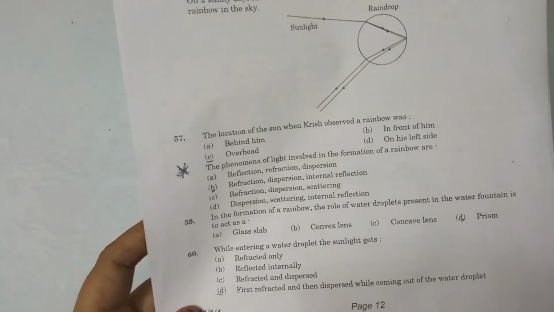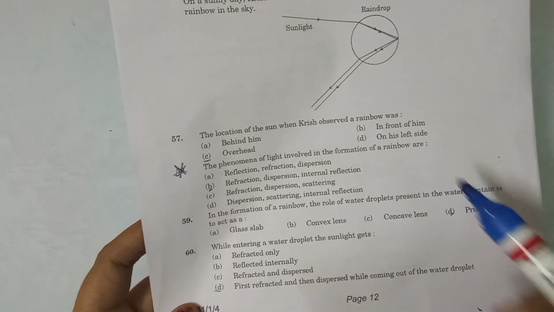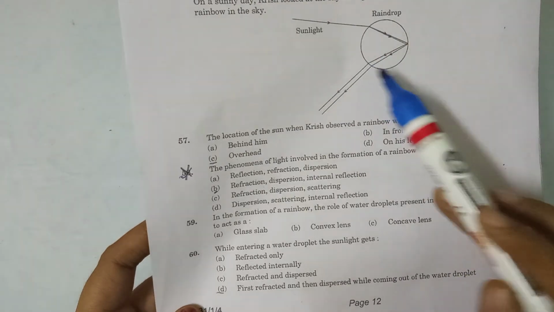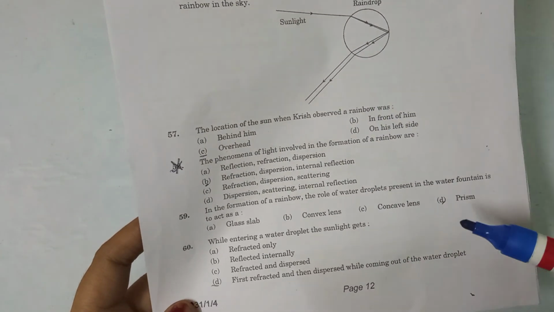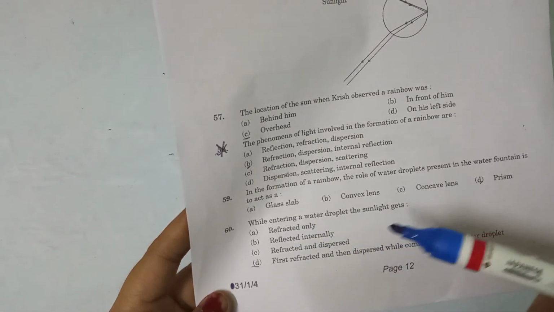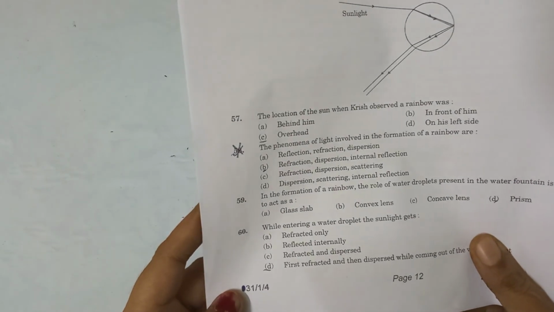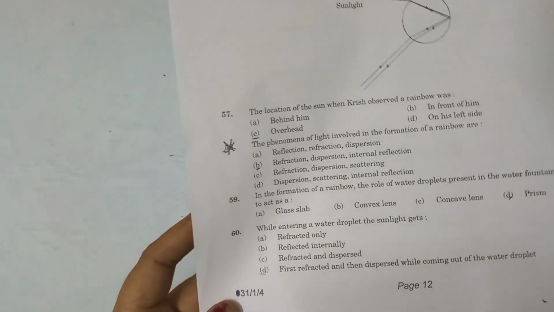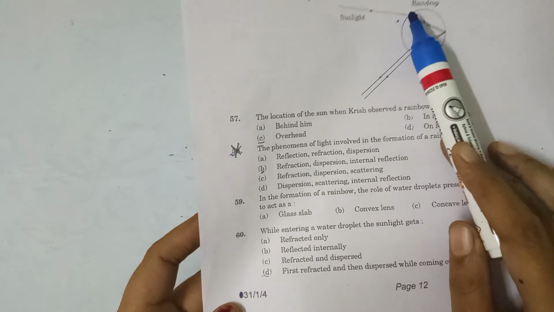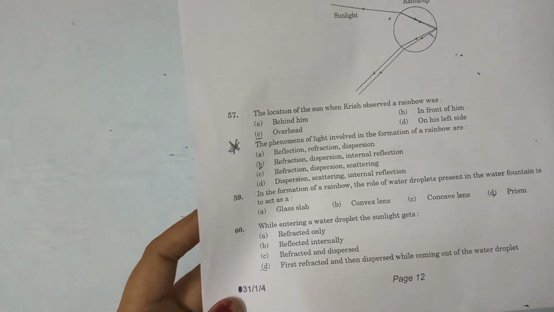In the formation of a rainbow, the role of the water droplet present in the water fountain is as a prism. So D is the right answer. While entering a water droplet, what happens to the sunlight? First it is refracted and then dispersed. So C is the right answer.